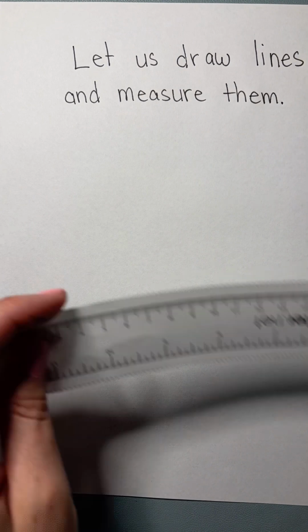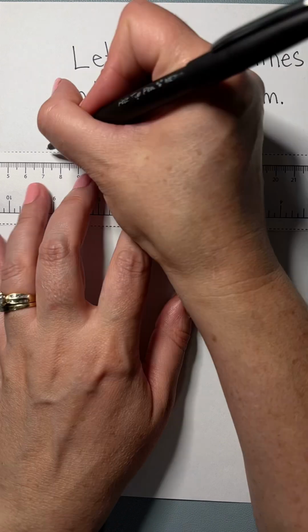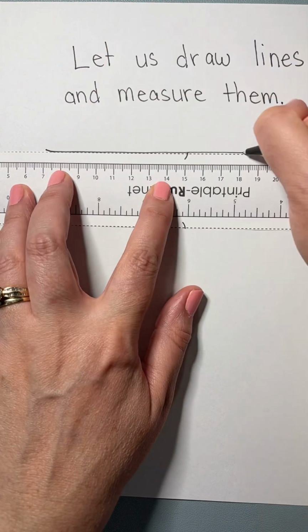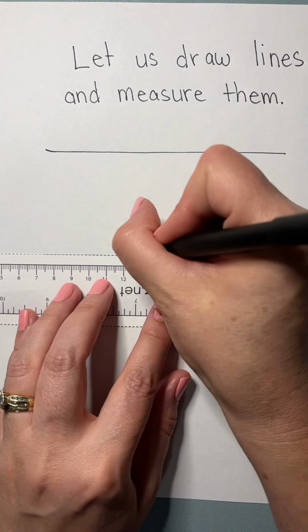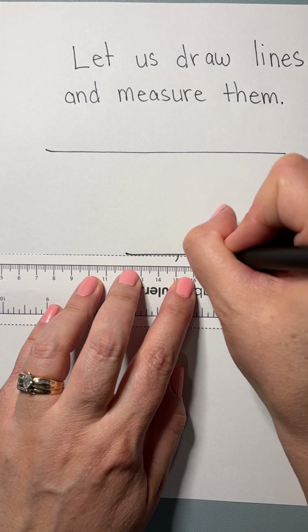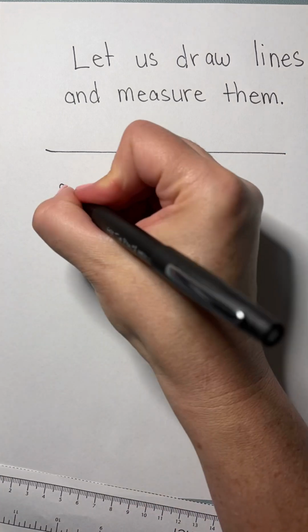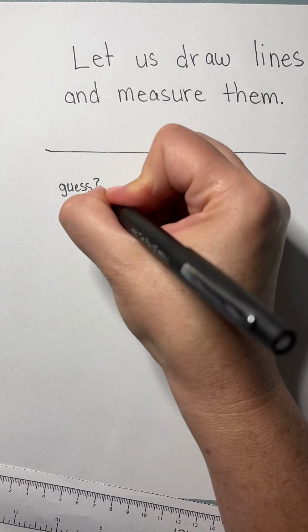And then I want you to think about or write about how are centimeters and inches different? Does it take more centimeters to measure the line or more inches? Okay, and then think the other way around. Does it take less centimeters or less inches to measure the lines?